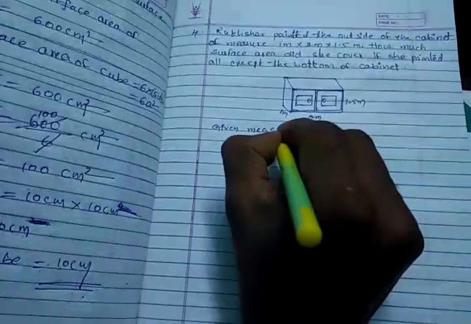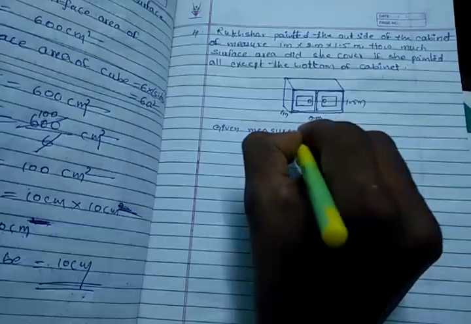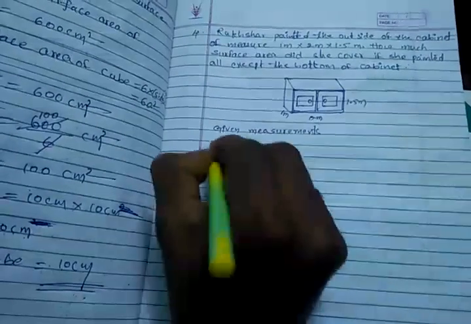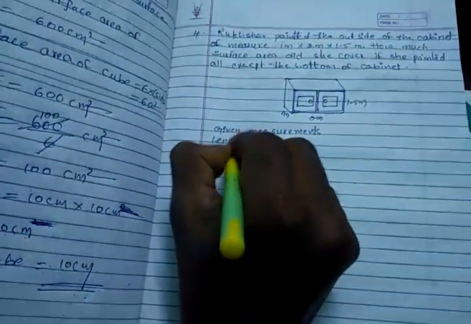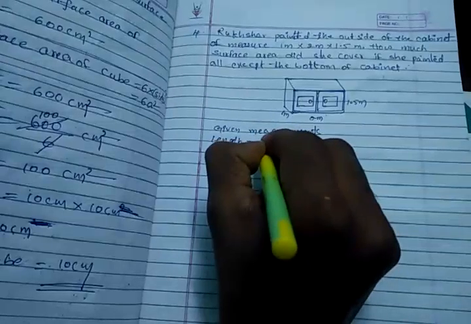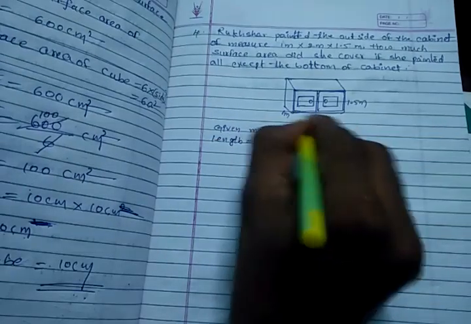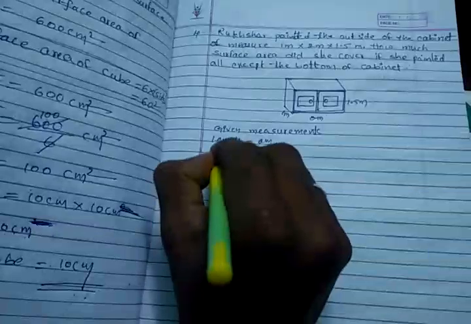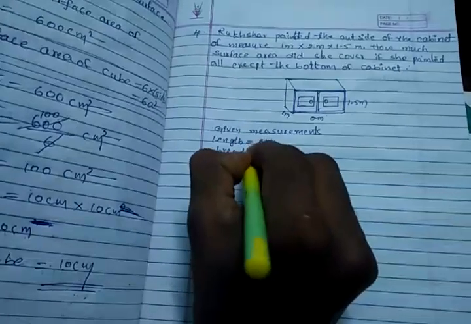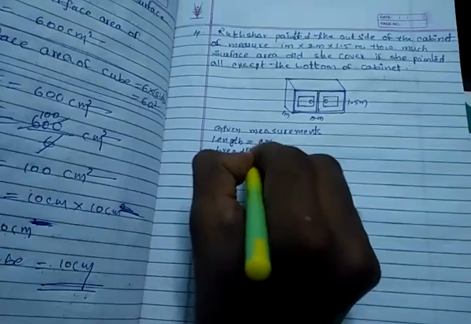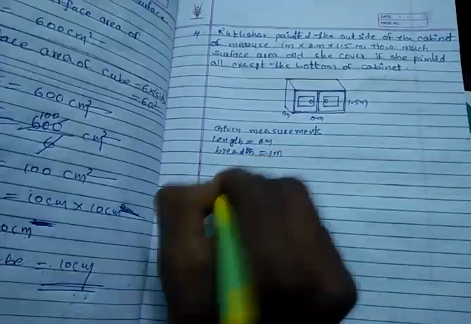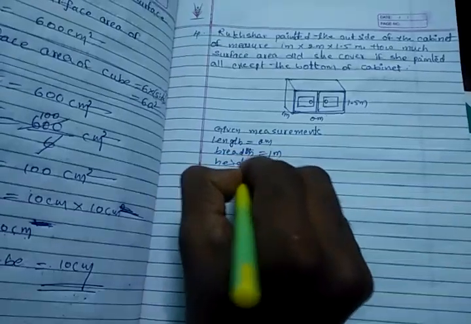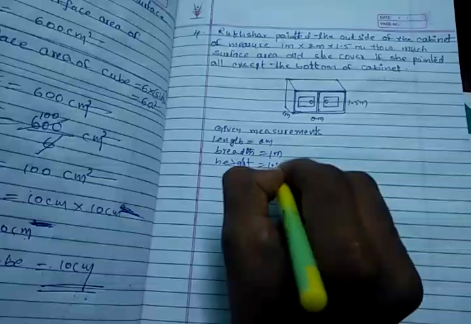So given measurements: length is 2 meter, breadth is 1 meter, height is 1.5 meter.